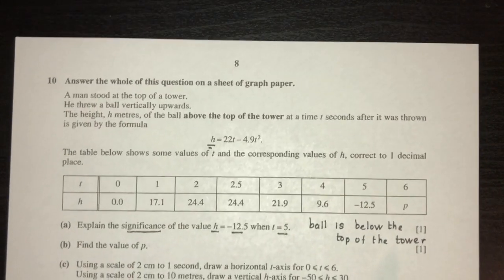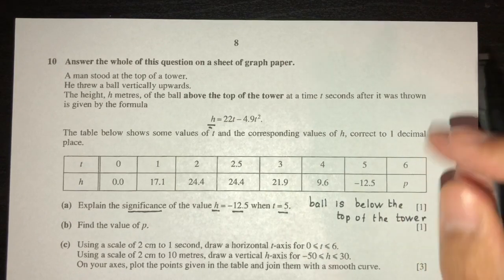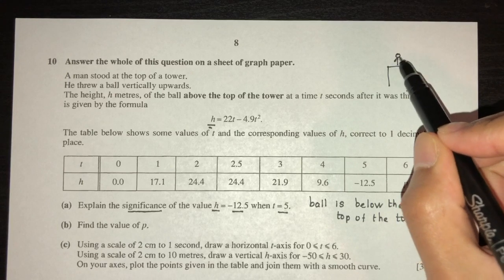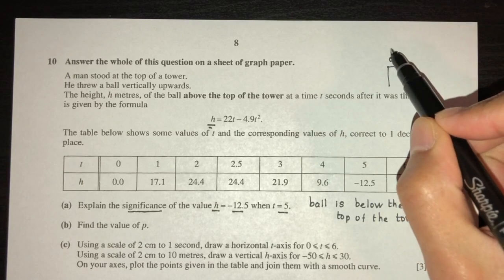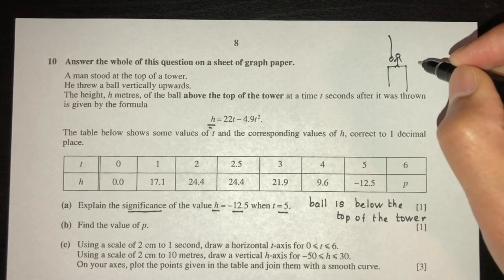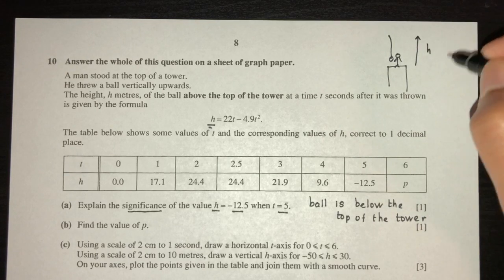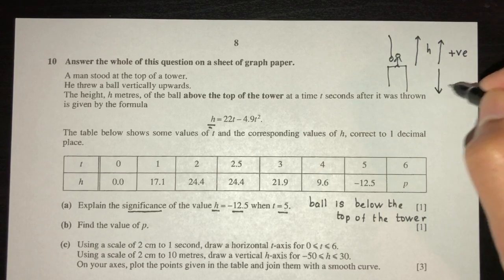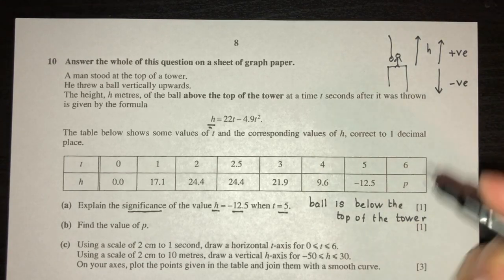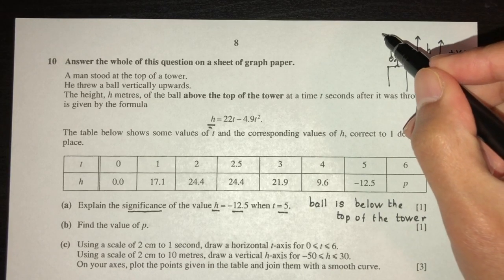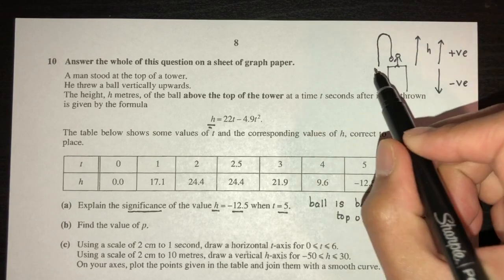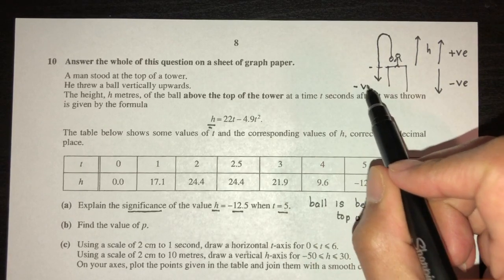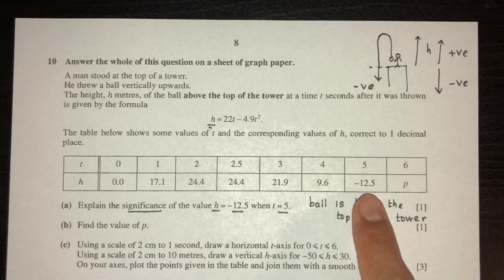So just to make sense, basically what happens is the guy is on top of a tower. So this is the tower. The guy is here. He's throwing a ball up. And we're measuring the height above the tower. So in this direction, it will be a positive value. But if it is in this direction, it will be a negative value. So what do I mean? The ball will go up, up, up, and then it will start falling. So whenever it crosses this value, if it goes below the top, it will start having a negative value. So that's why you see a negative value.